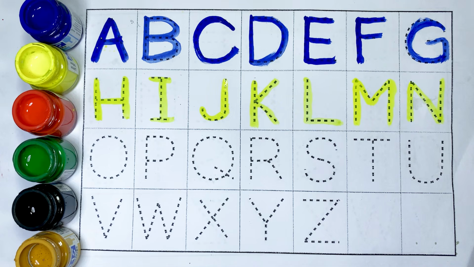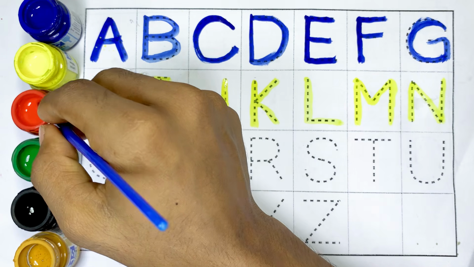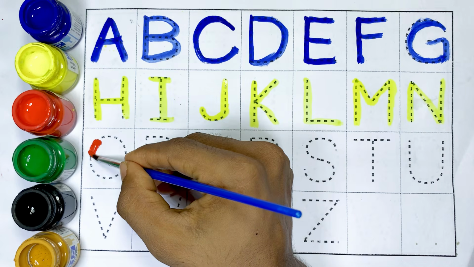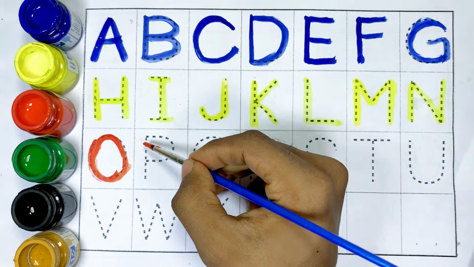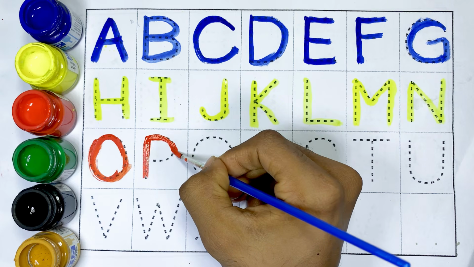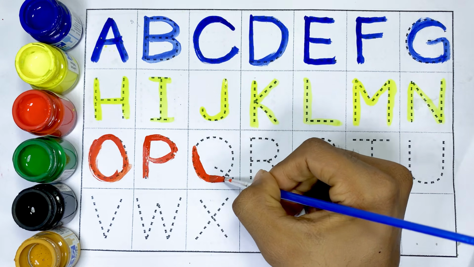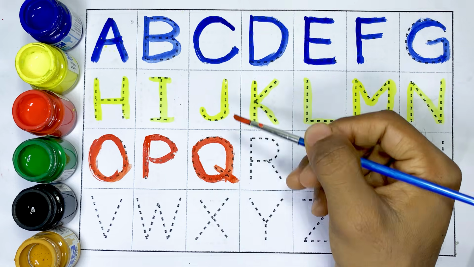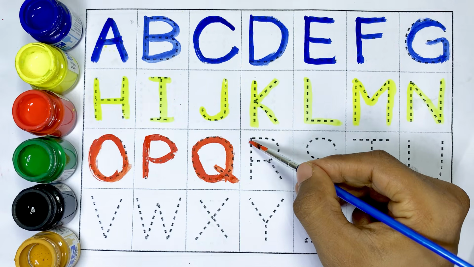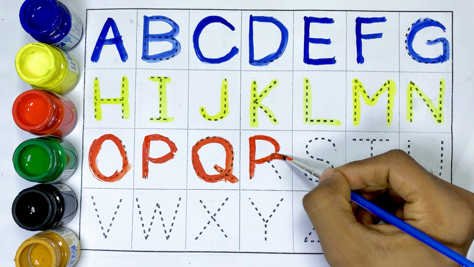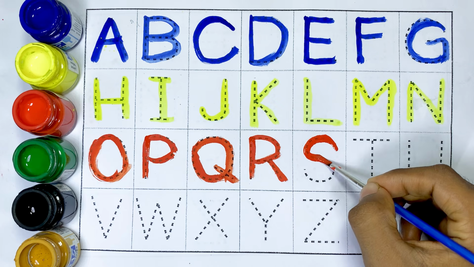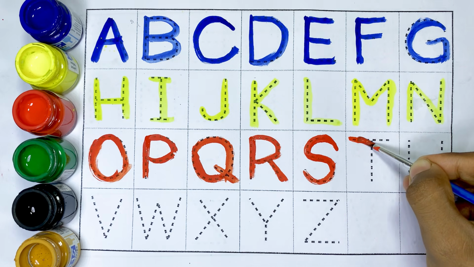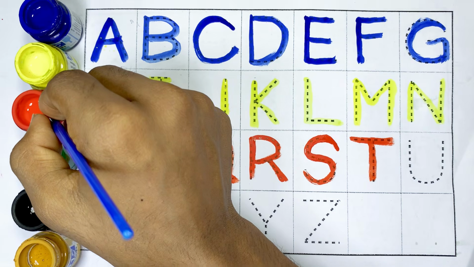N for nose. Kids, now you draw O and use red color. O for orange. P for parrot. Q for queen. R for rose. S for sun. T for teacher.